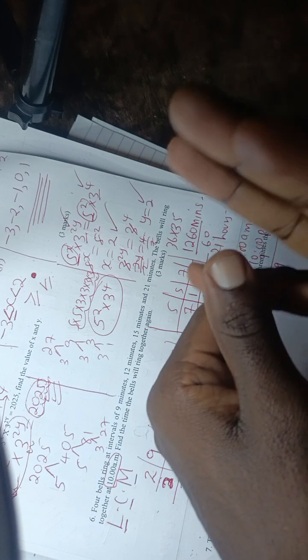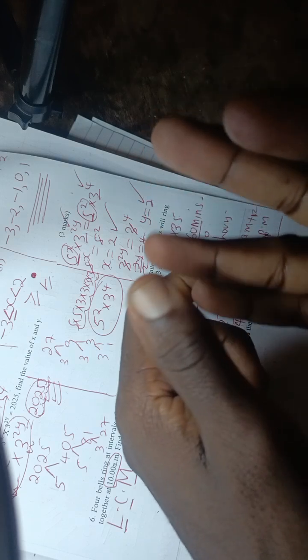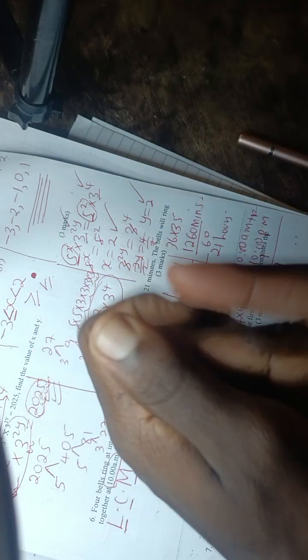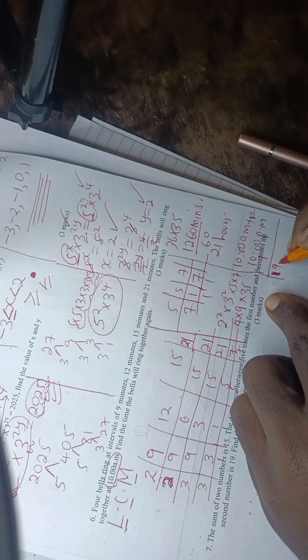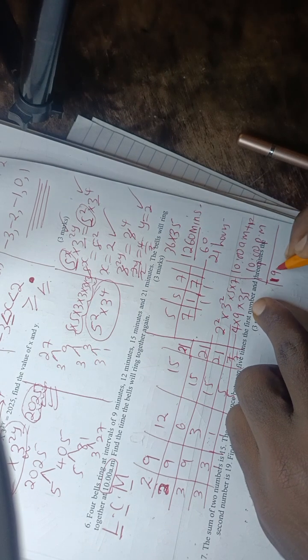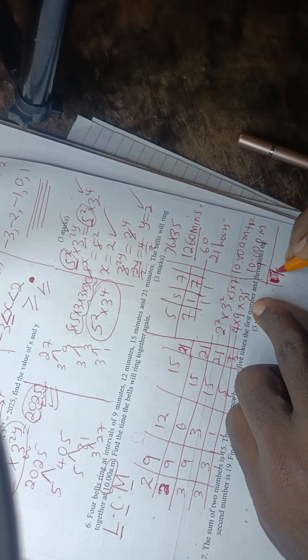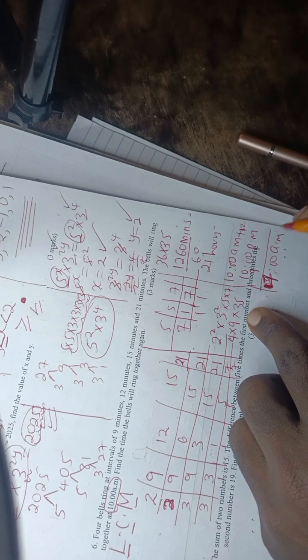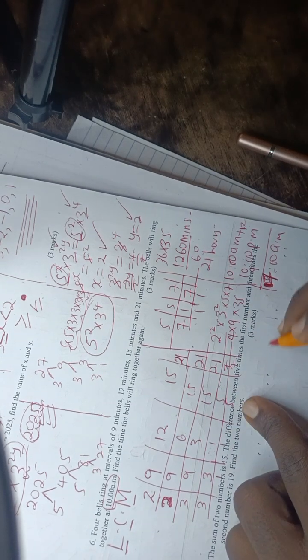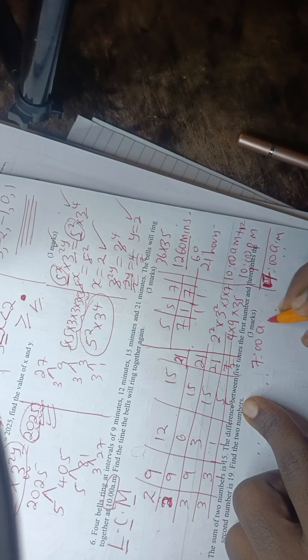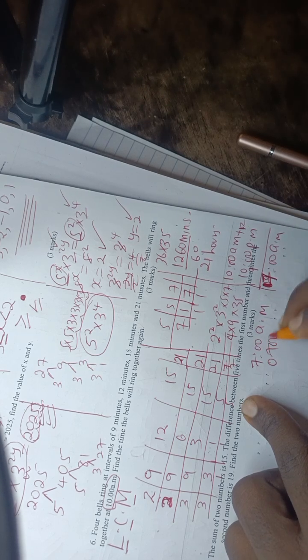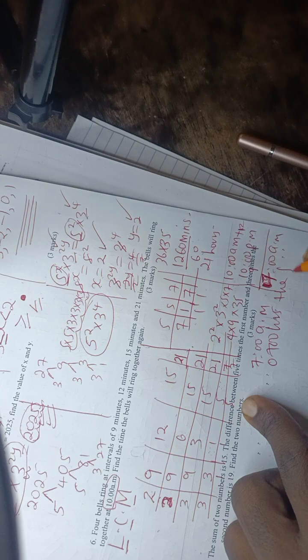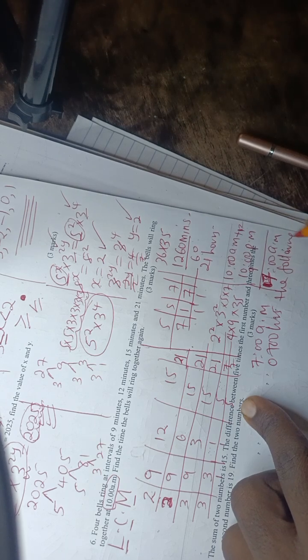Then we have 4 a.m., 5 a.m., 6 a.m., 7 a.m. So this is equivalent to 07 a.m. Very good. So you can say as your answer 7 a.m. or 0700 hours the following day. You must indicate that it is the following day.